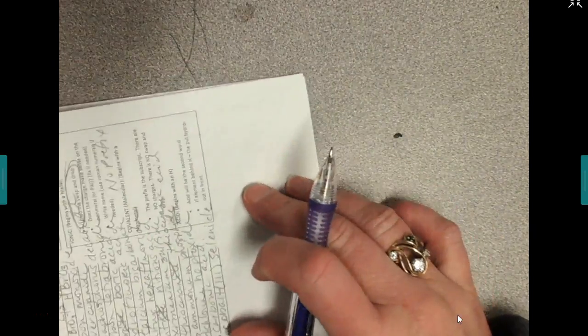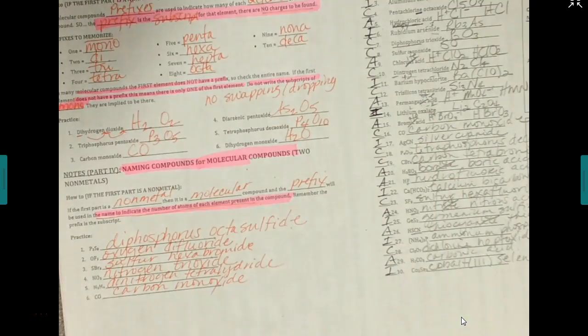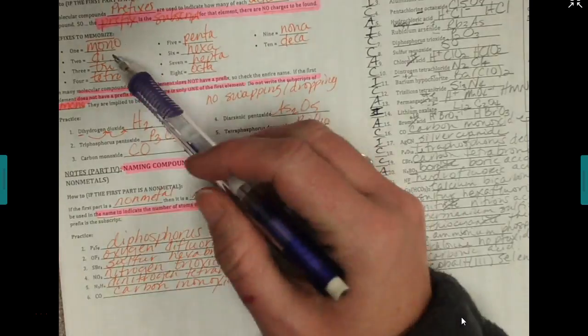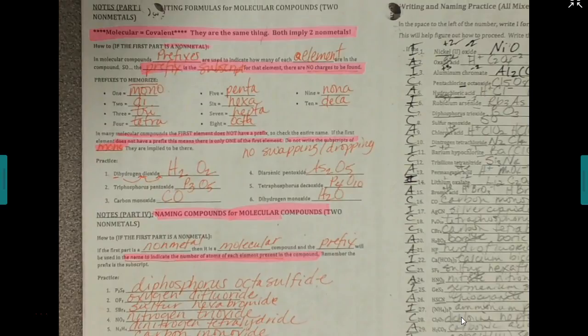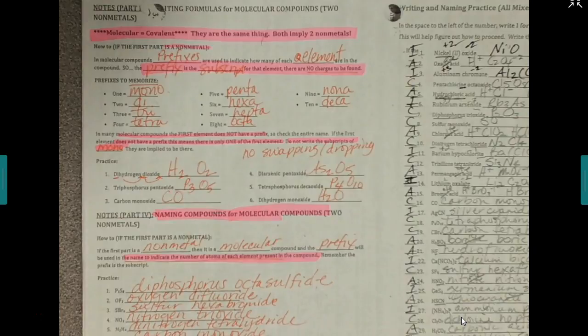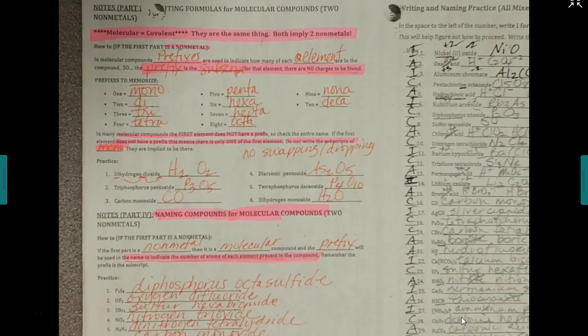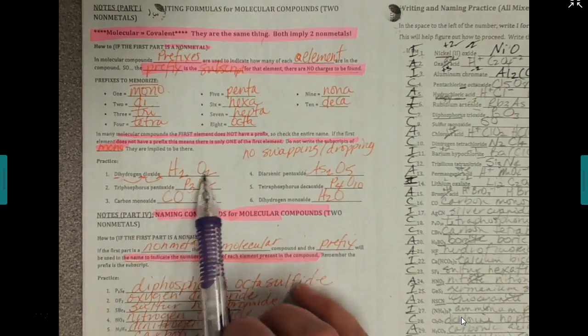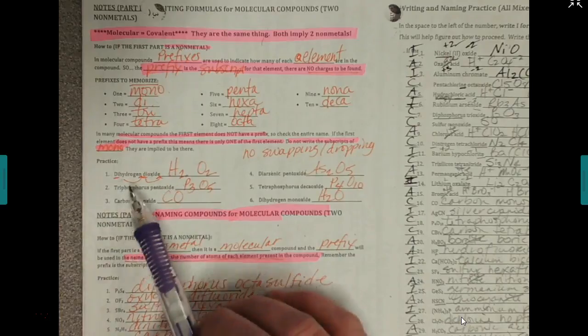forth. Now we're going to go to the easy stuff, writing covalent bonds or molecular bonds, using prefixes. This one is the easy one. The prefix is the subscript. There are no charges. I know I'm going fast, but I'm just trying to keep this video short. So dihydrogen dioxide, same as hydrogen peroxide, H2O2. Triphosphorus pentoxide, P3O5. Carbon monoxide, CO.